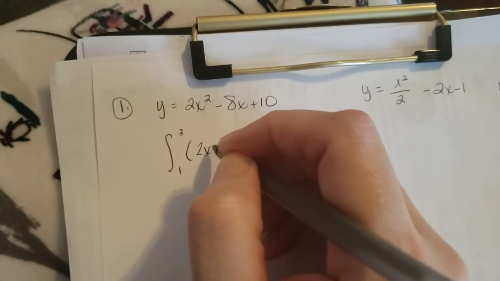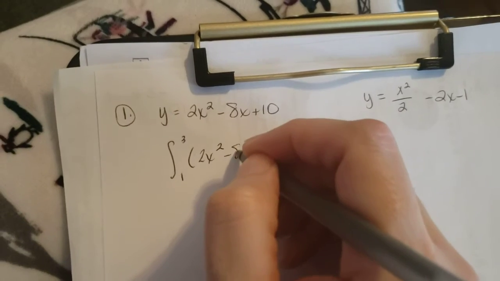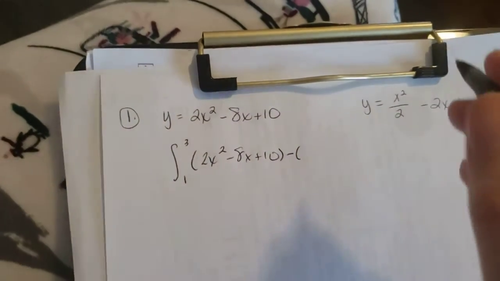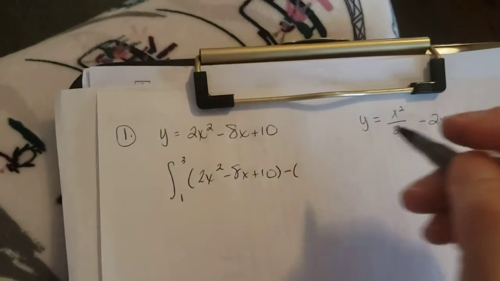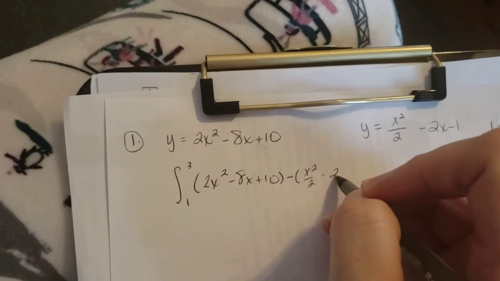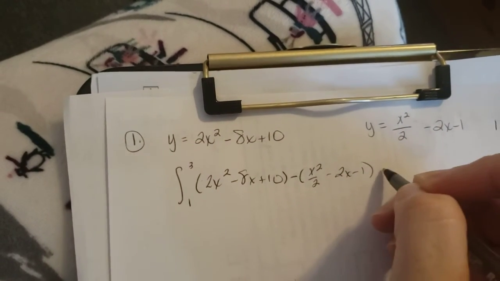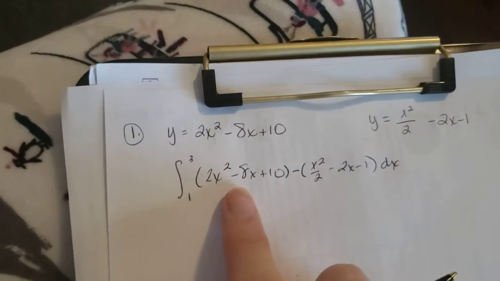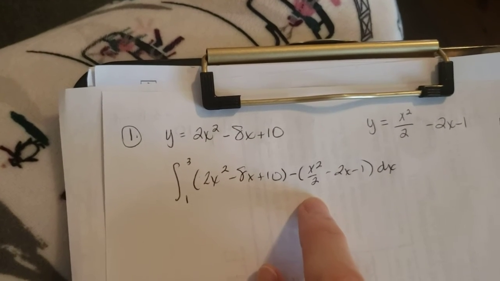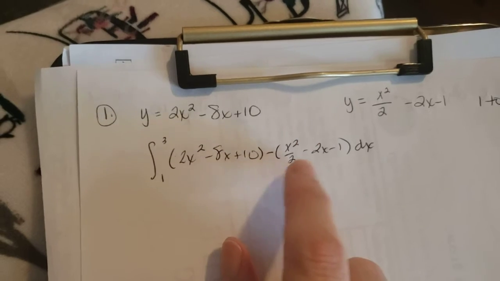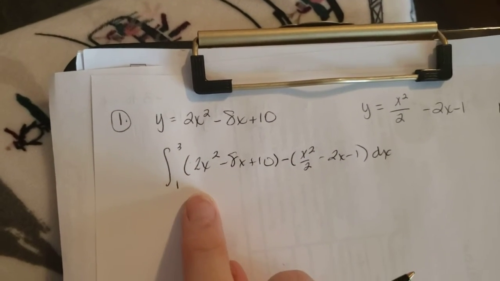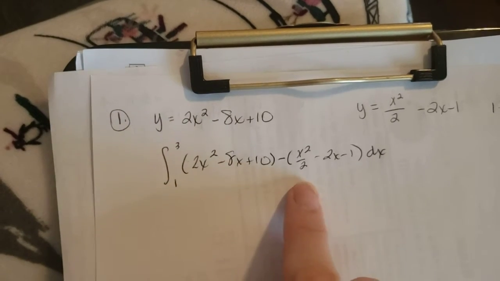So 2x squared minus 8x plus 10, minus x squared over 2 minus 2x minus 1. And the reason I think it worked out a little bit easier doing it this way for these was because we ended up with so many fractions doing it the other way. So see what you like, use your calculator. But I'm going to go ahead and subtract.